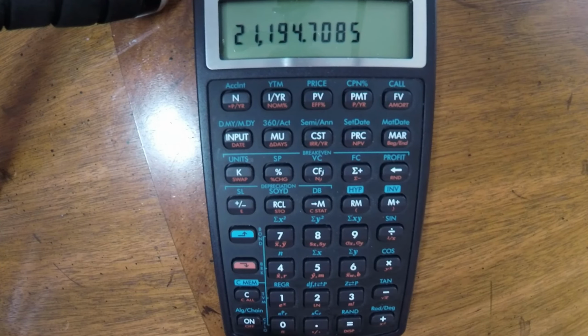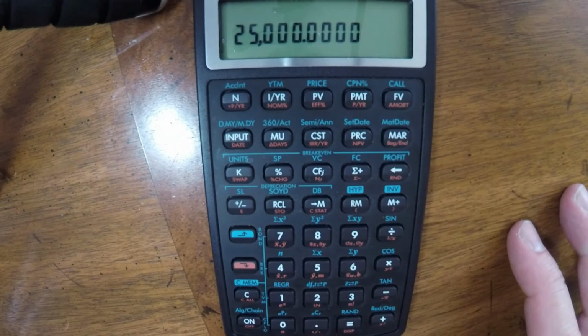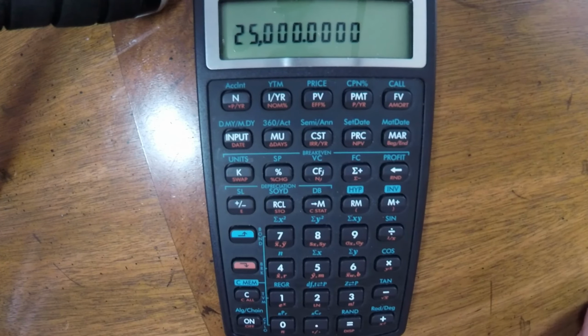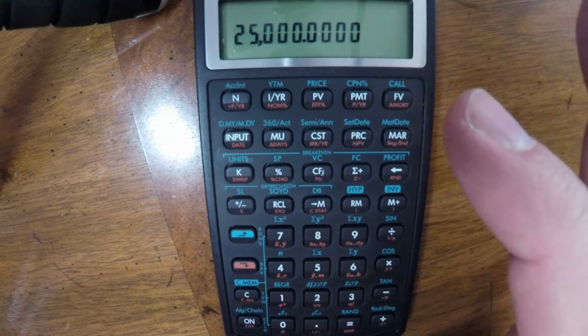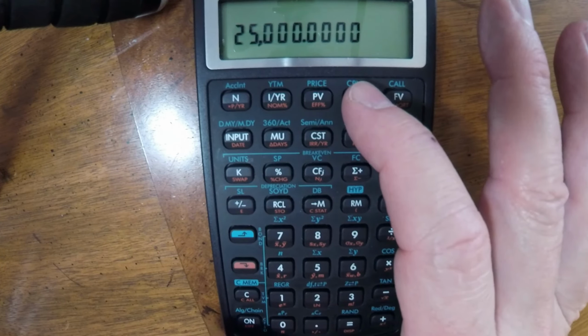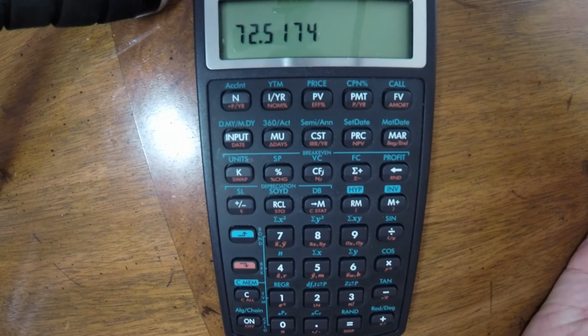But let's say I really want to stay on that $25,000 car. So we're going to replace that, put that back as our present value. Now what I want to do is I want to change how long the loan's going to be. So I'm going to say, okay, for $25,000 at $399 a month, at 4.9 per year, how many months do I need to go to pay that off?